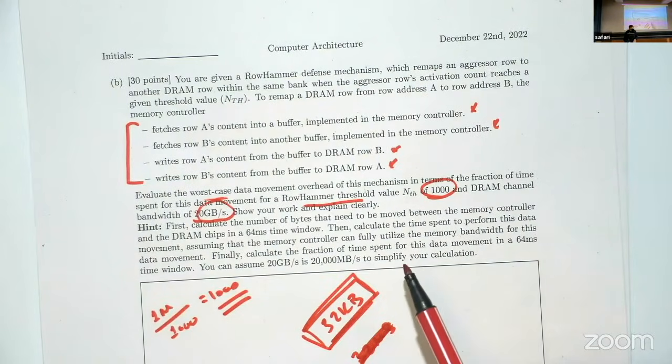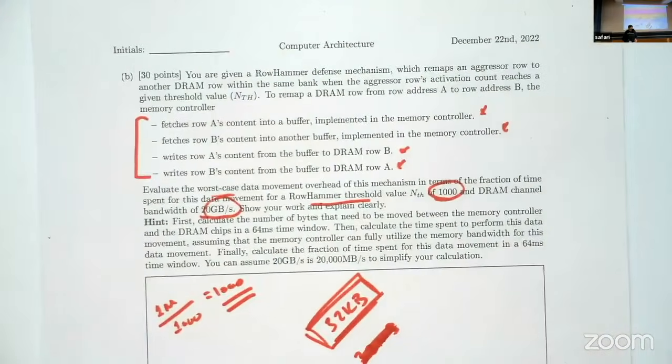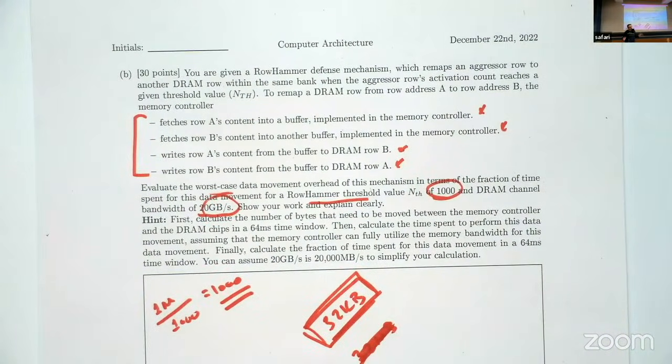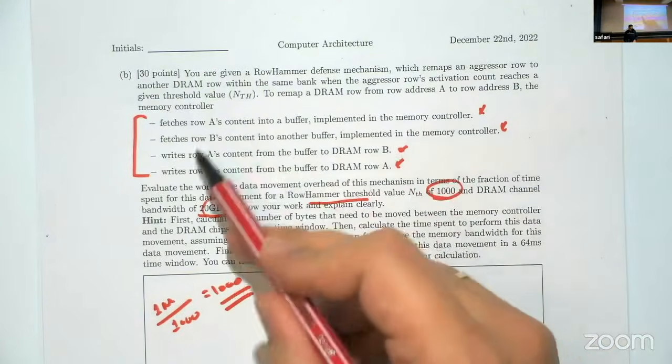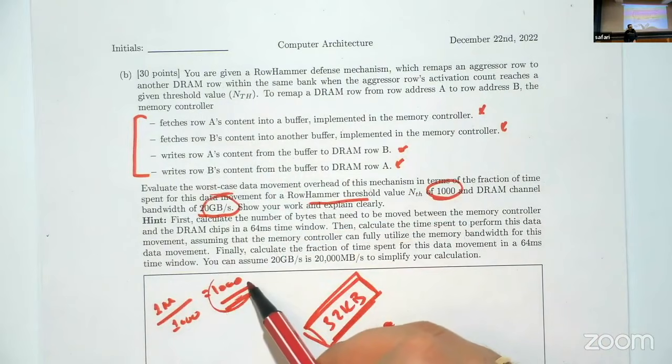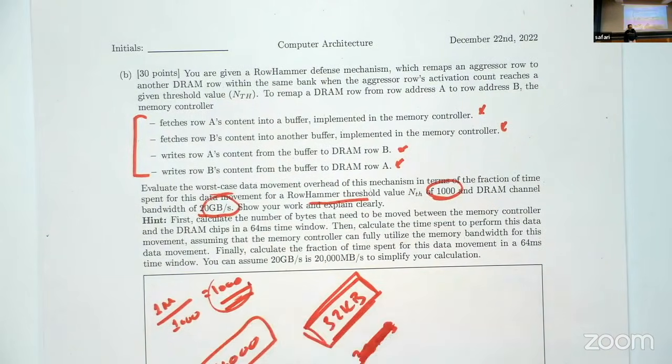So in this system, from the definition in the first part, we know that there are 16 banks, right? And I can also perform this attack in parallel across all banks. So actually, I can trigger this operation 1000 times in a single bank and 16,000 times in the whole rank, in the whole DRAM module. And all the banks are sharing the same channel, right?